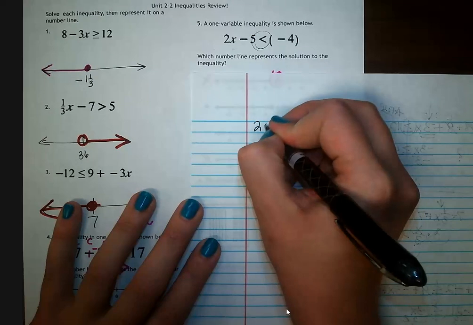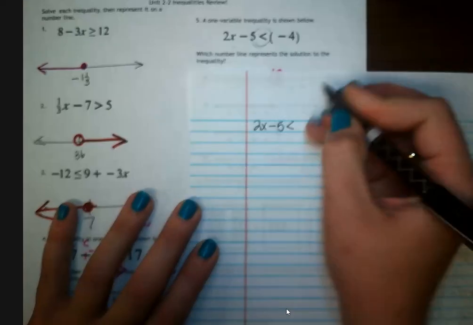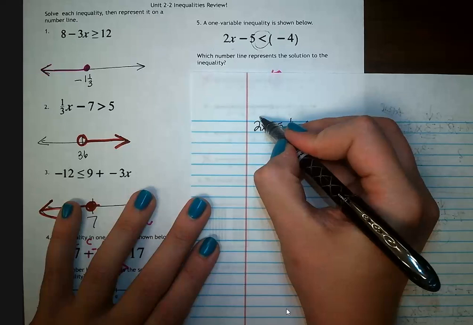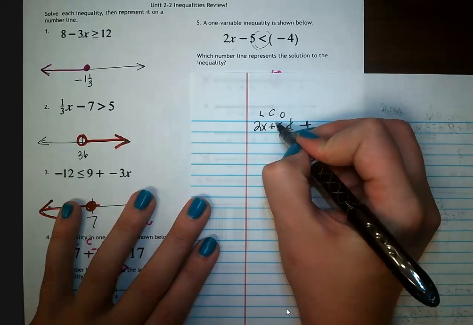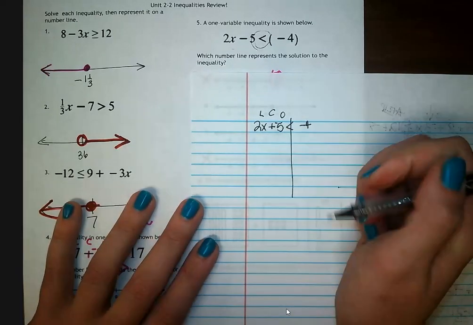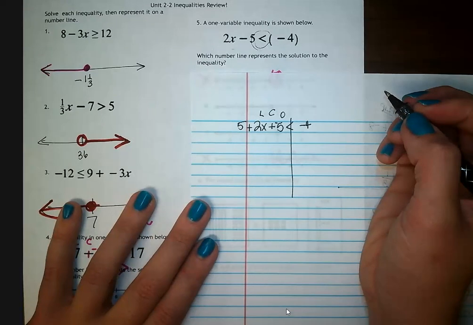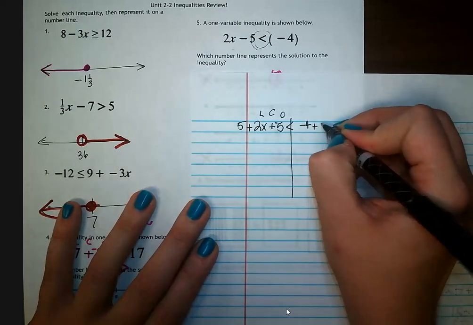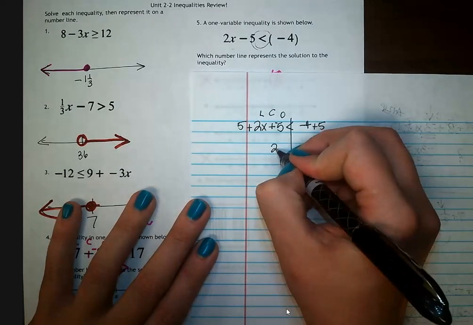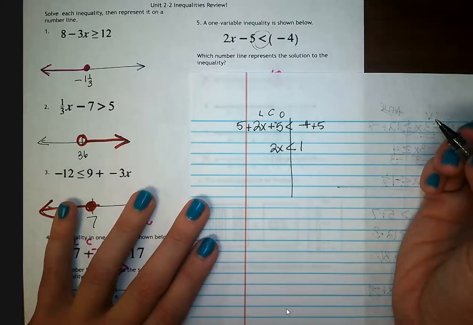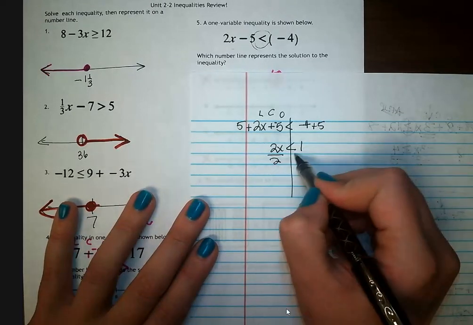So we got 2x minus 5 is less than negative 4. I'm going to go ahead and do LCO, leave, change, opposite. To get rid of a plus negative 5, I add a positive 5. Whatever I do to one side, I do to the other. So we get 2x is less than 1. To get rid of a times 2, I divide by 2 on both sides.